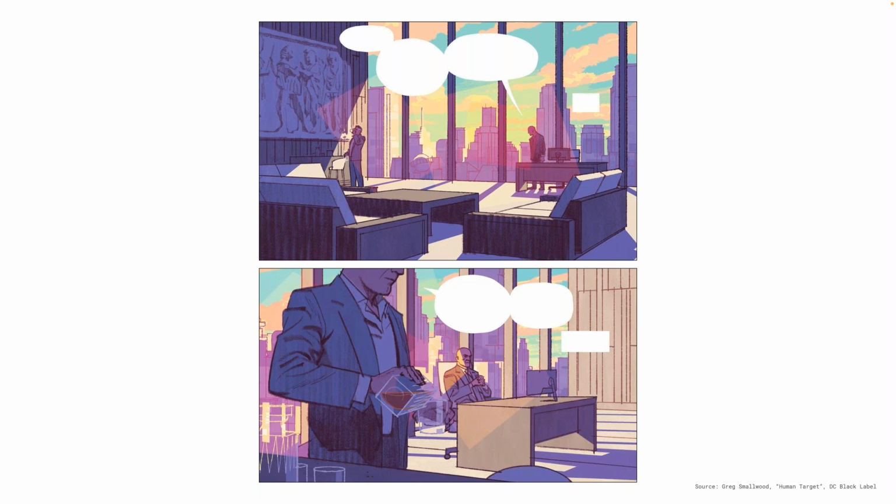To contrast, let's look at the environment depicted in these two panels. What sort of conclusions can you draw about the character whose office this is with just the environment alone? Again, I'll give you a minute and then I'll move on.